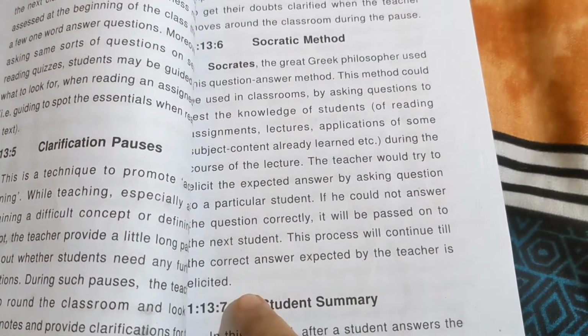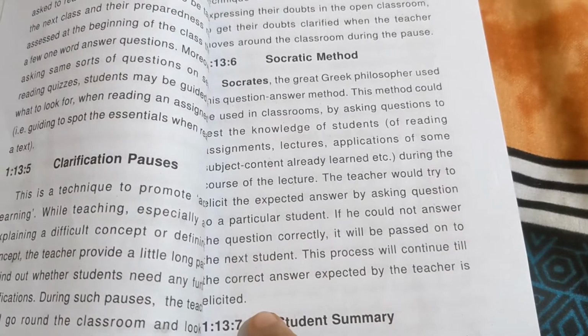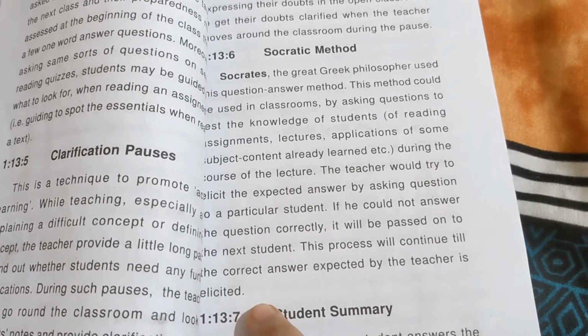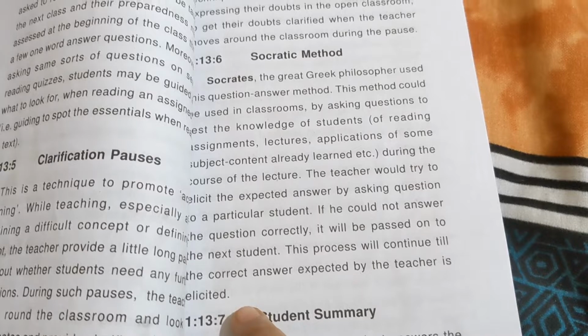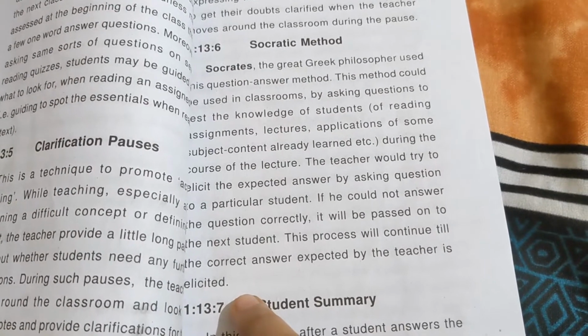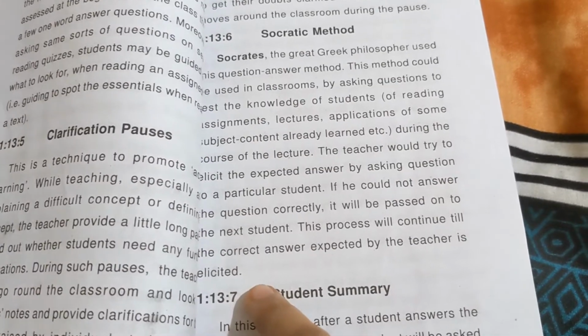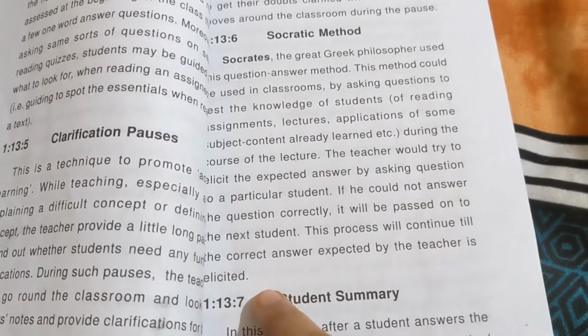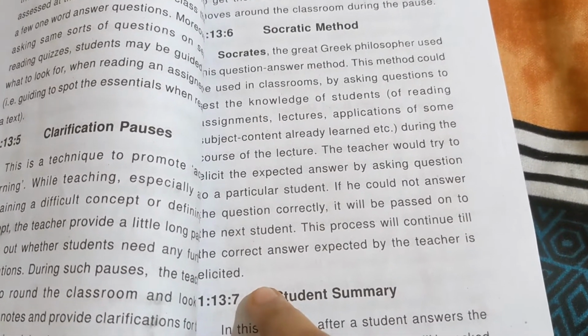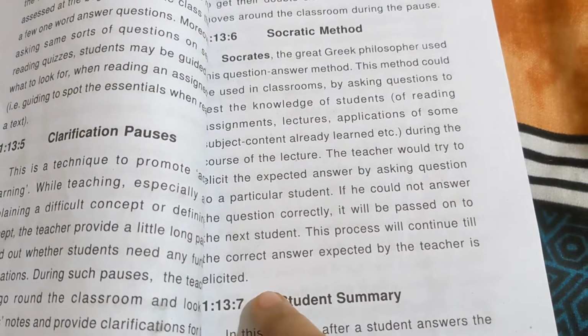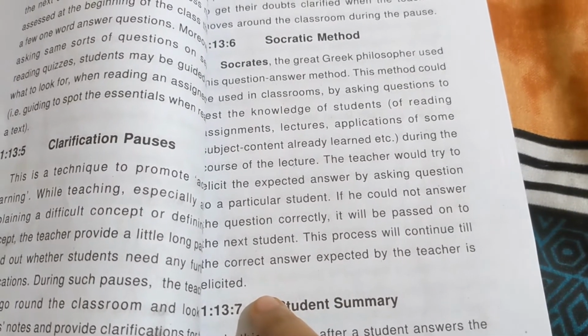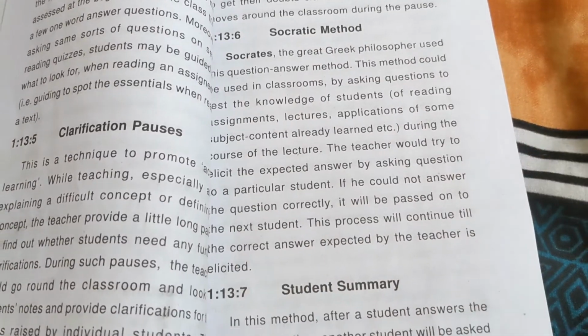So this method is very helpful for students to learn during class hour itself. Even if they didn't answer the question correctly, when it is passed on and some student gives an answer, the student who didn't know the answer will also learn the answer to the question that was asked by the teacher that day. So this is the Socratic method.